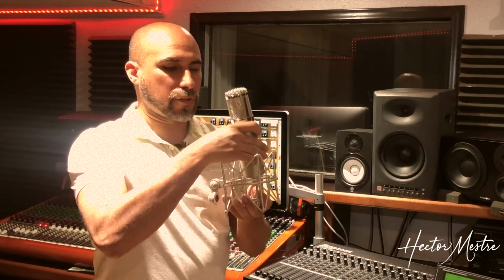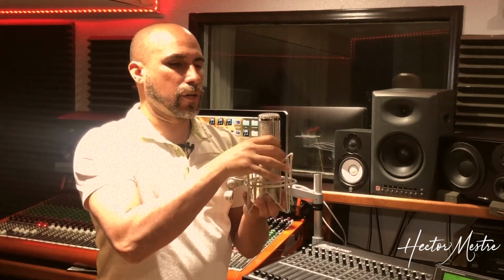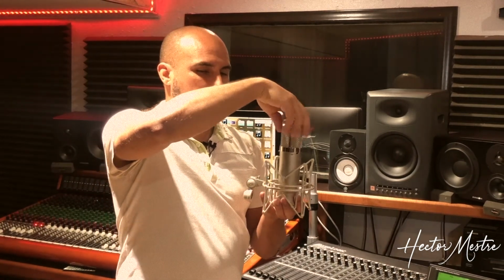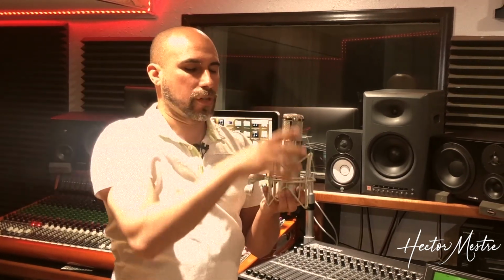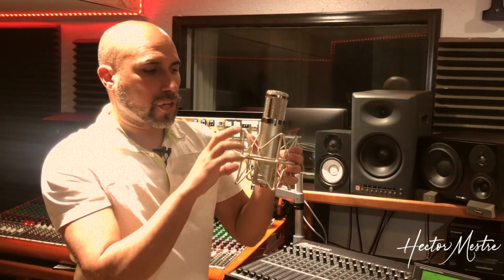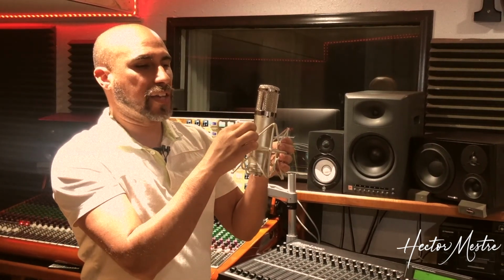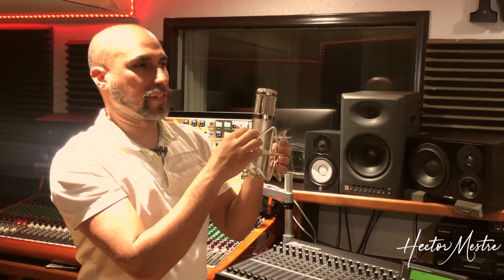The shock mount is where you sit the microphone inside. And the work that it does is that if there's any type of vibration on the floor or any step that vibrates the stand, the shock wave will not hit the microphone, it will die here on the rubber bands.